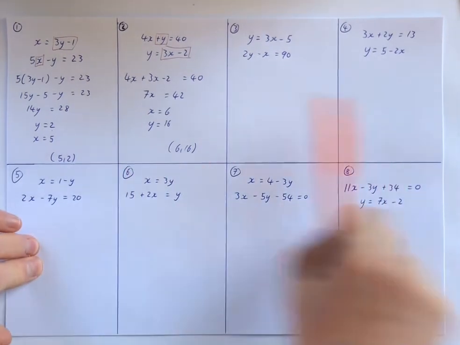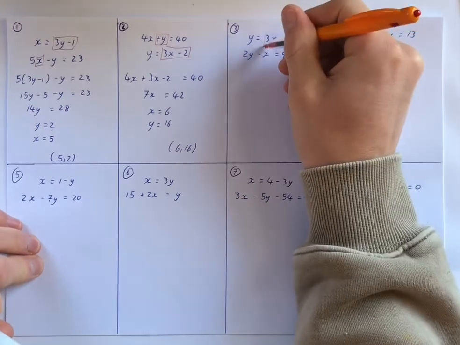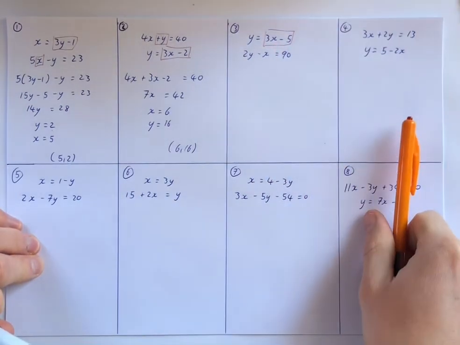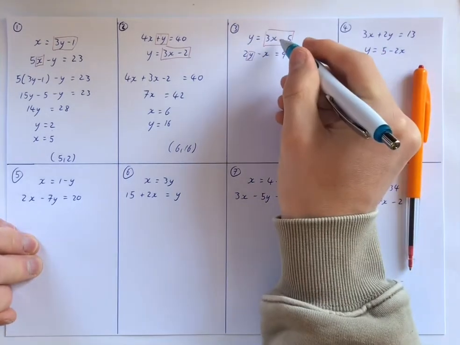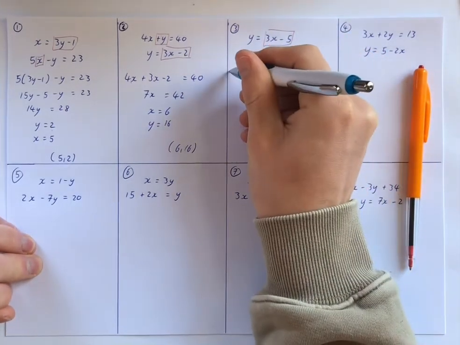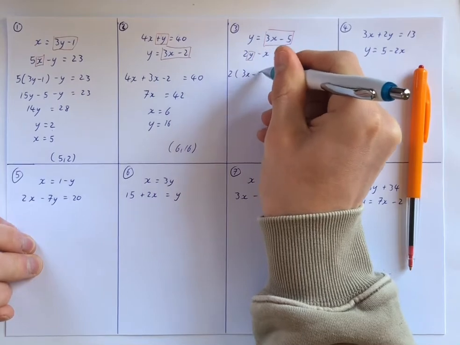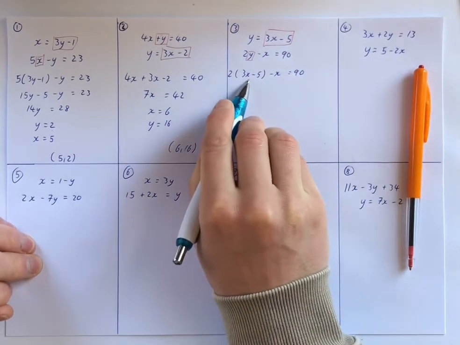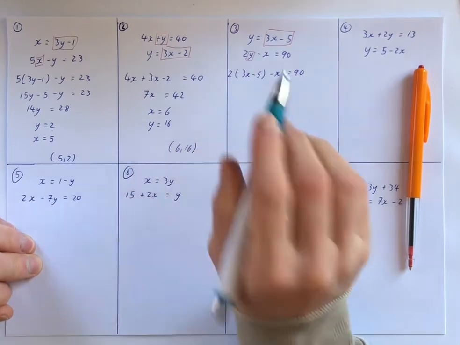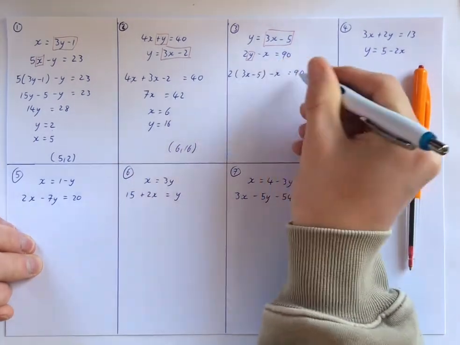Okay, they're obviously going to get harder. Y is equal to 3x minus 5. So this y in this other equation can just be replaced by 3x minus 5. So I've still got 2 lots of that, y minus x equals 90. Expanding.